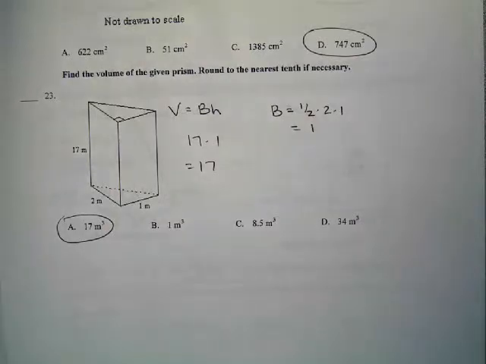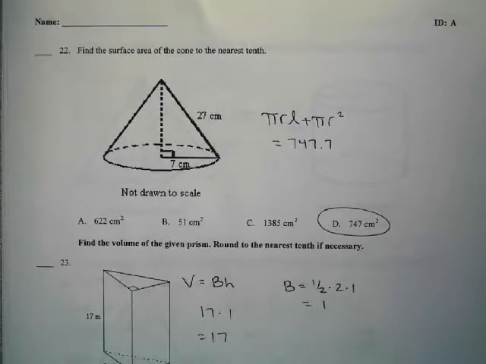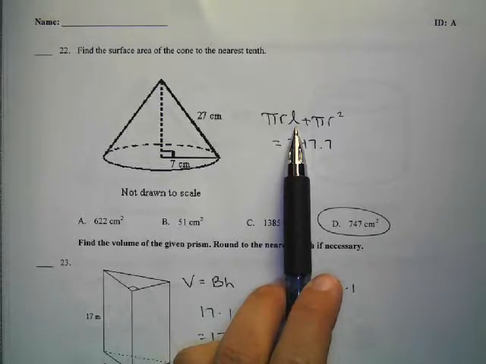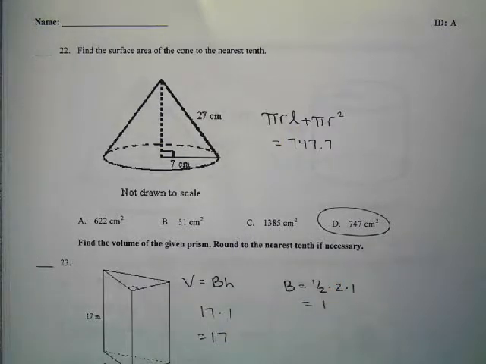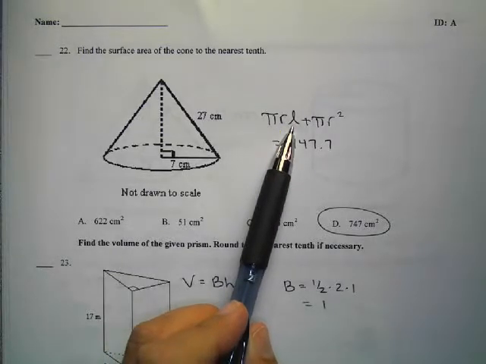Number 22, surface area of the cone. Make sure you use the correct formula. The L is the slant height, which is given. So it's a matter of substituting pi times 7 times 27 plus pi times 7 squared.